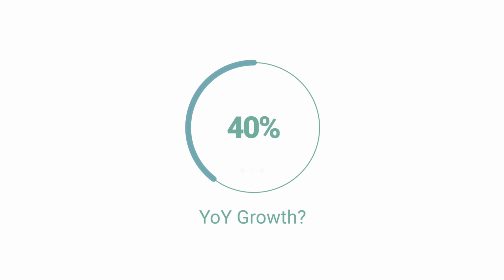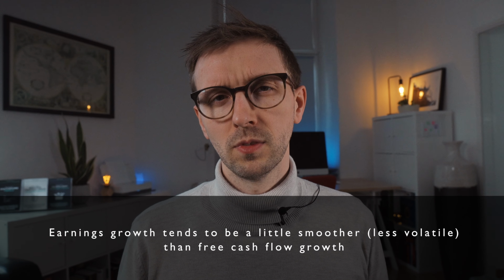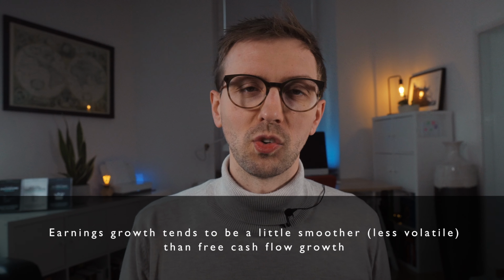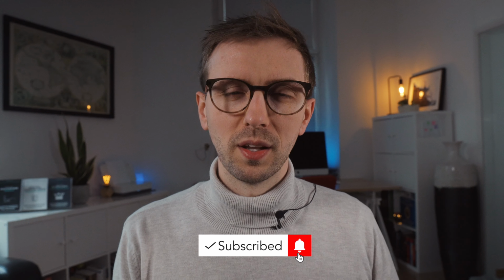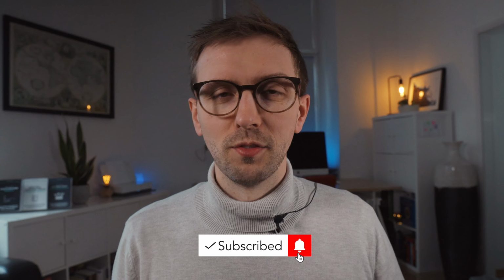And maybe just on a side note, generally speaking, free cash flow tends to be a little more volatile than the income statement items. So if your investment thesis is based on growth assumptions, obviously you want to see business growth. And how much growth you need to see in order for your investment thesis to be intact obviously depends on your original investment thesis.